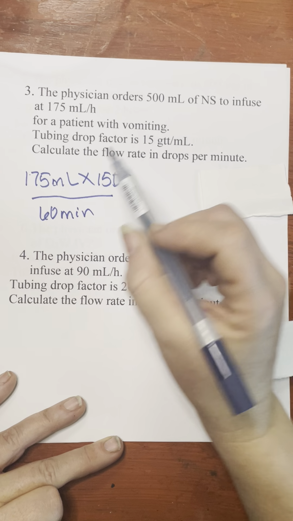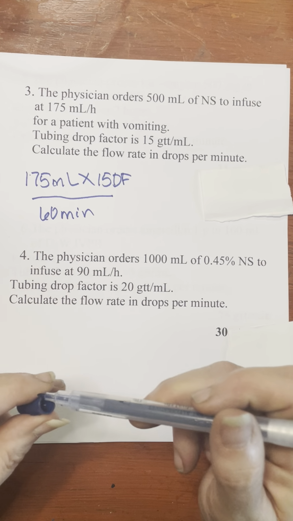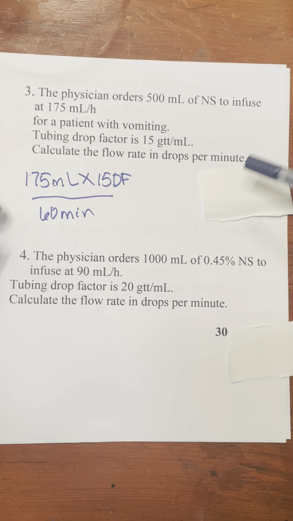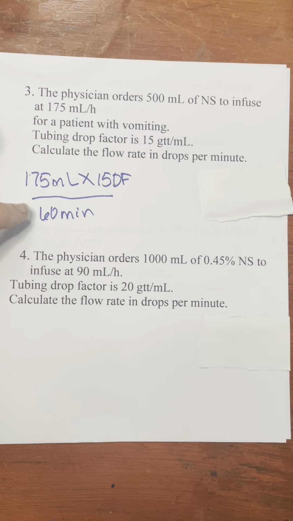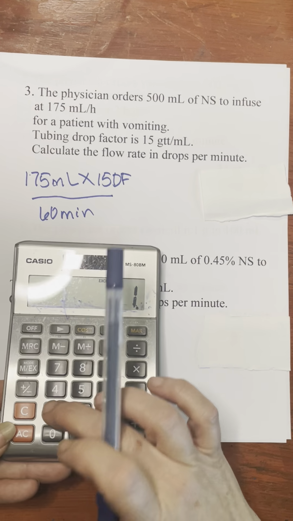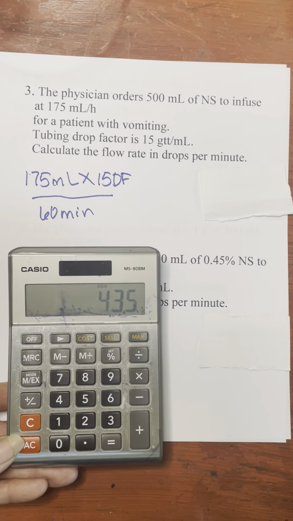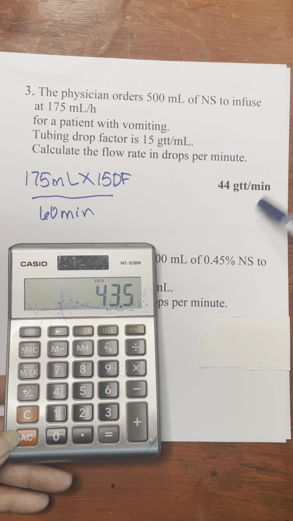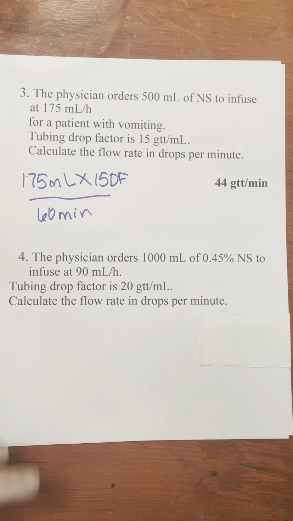Now look, some people will put another fraction over here on this side, but I have a fear of fractions. If you put two fractions, I don't know whether to find a common denominator or to cross multiply. So I just don't even worry my pretty little head about it. I put it all on the top, and we do all that math and then divide it by the number on the bottom. 175 times 15 equals, divided by 60. And that's going to be 43.5, and that will round up to 44. Boom. We saved another one right here in front of everybody.